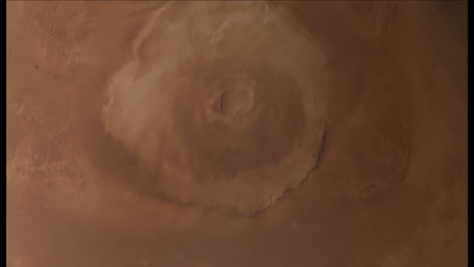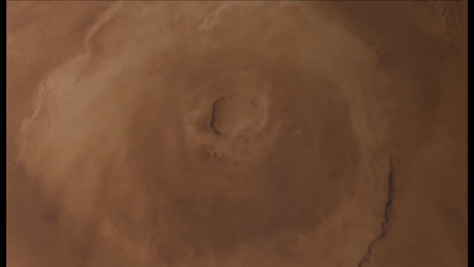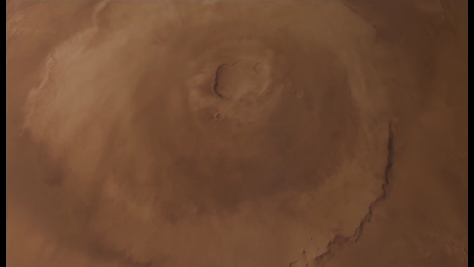And we'll get a little bit closer here. Now, Olympus Mons is a massive volcano, roughly 3 times taller than Mount Everest. The base, the size of it, is roughly about the size of New Mexico. I would say it's almost about the size of New York. It's not bigger than Texas, though.